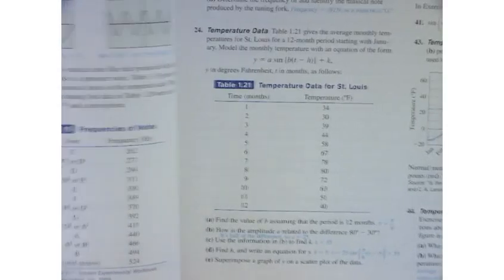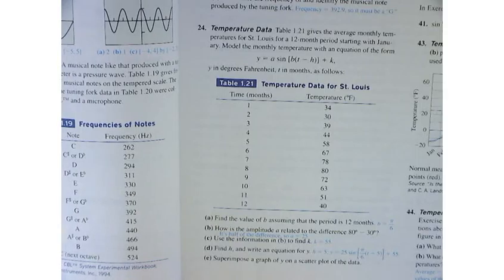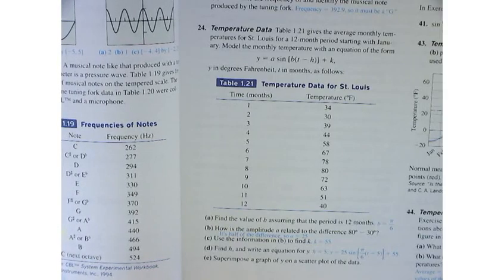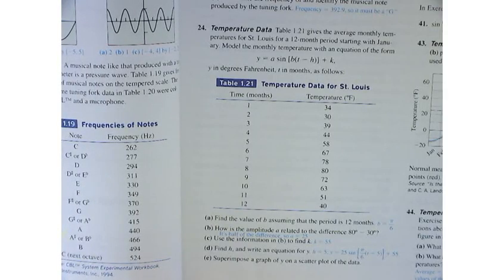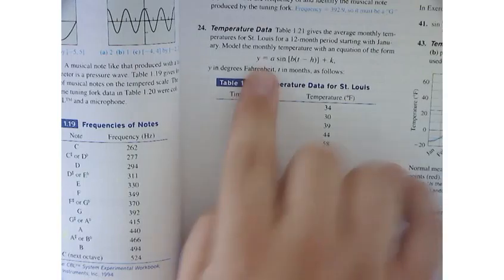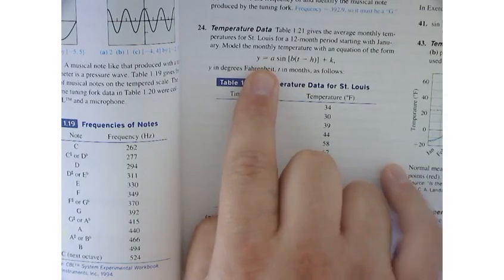Problem number 24 in the textbook. It's right here. So here's what they did, and I'm going to paraphrase it because I don't want to read the whole thing. It's basically a table of values. In the city of St. Louis, they took the average temperature for each month of the year, and then they want us to write an equation that models this data.